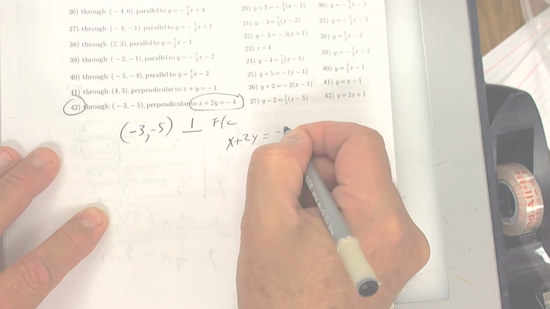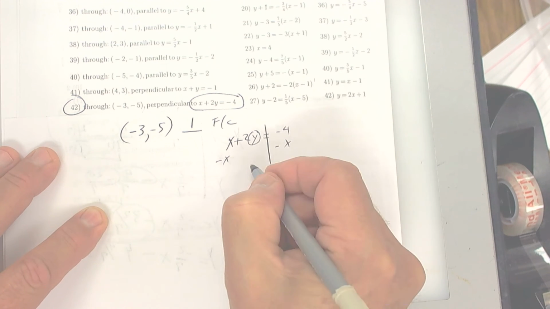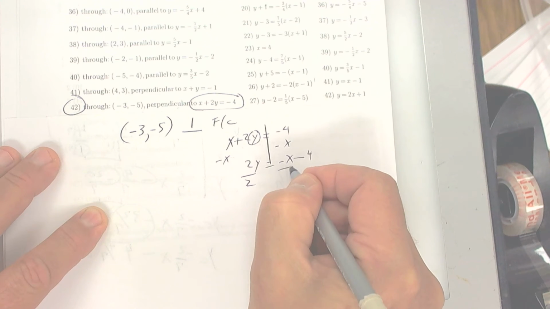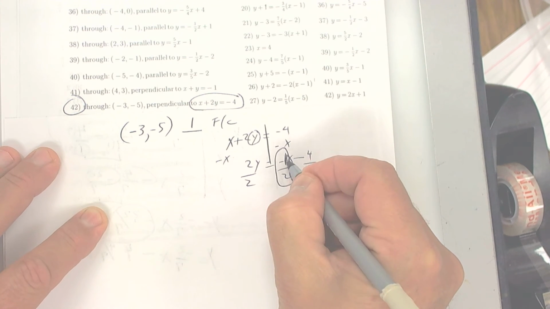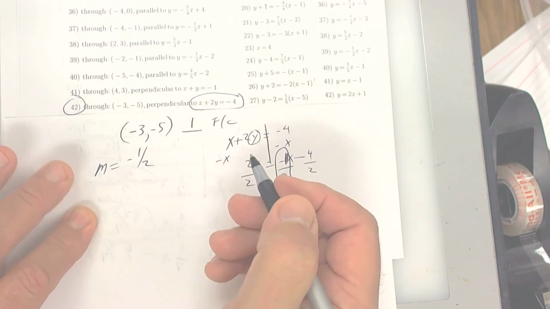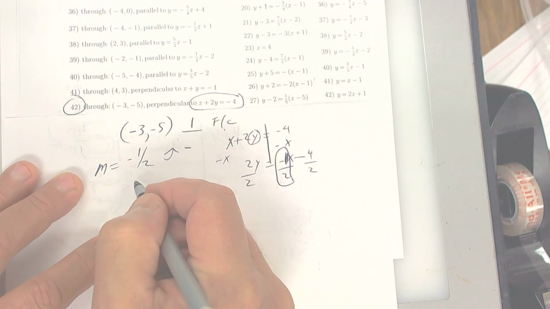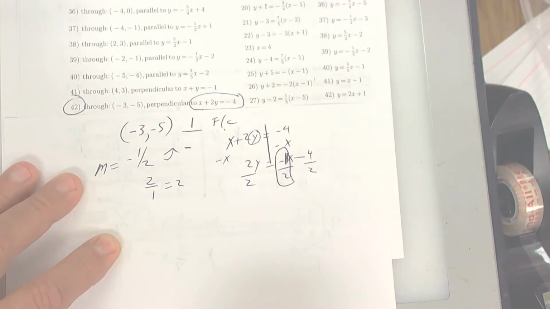So the first thing you got to do is get y by itself. So you're going to subtract x. You're going to divide by 2. And when you divide by 2, your slope is right here. So it's going to be a negative 1/2. We don't want parallel, we want perpendicular. So you got to flip it and change it. So that's going to be 2 over 1, which equals 2.